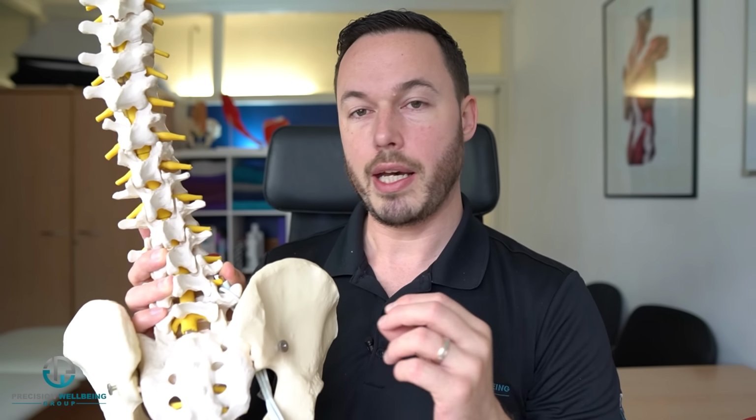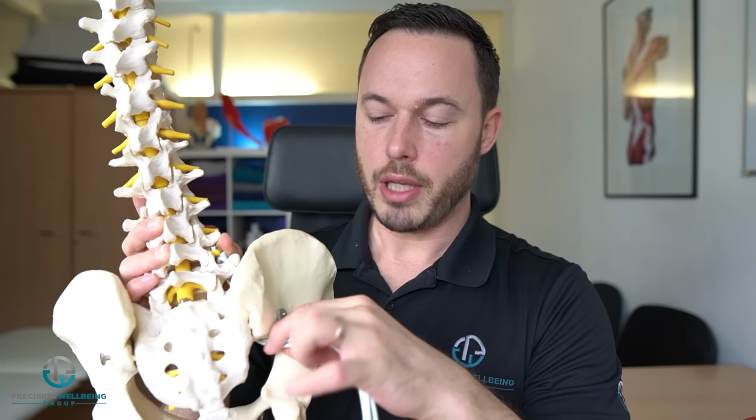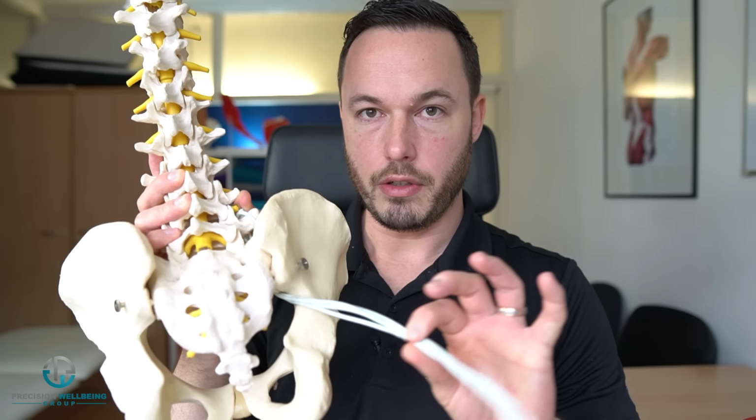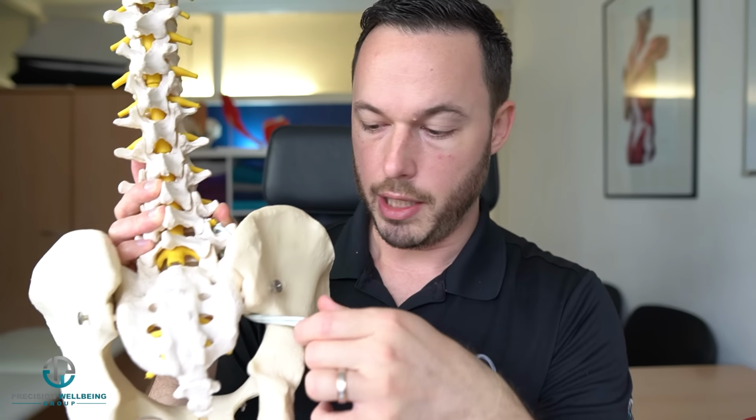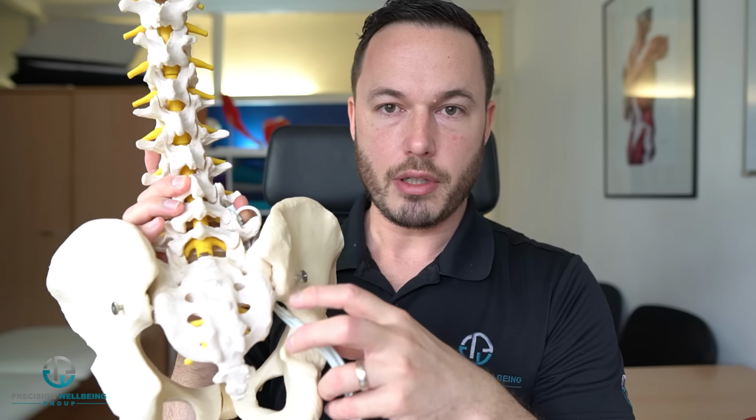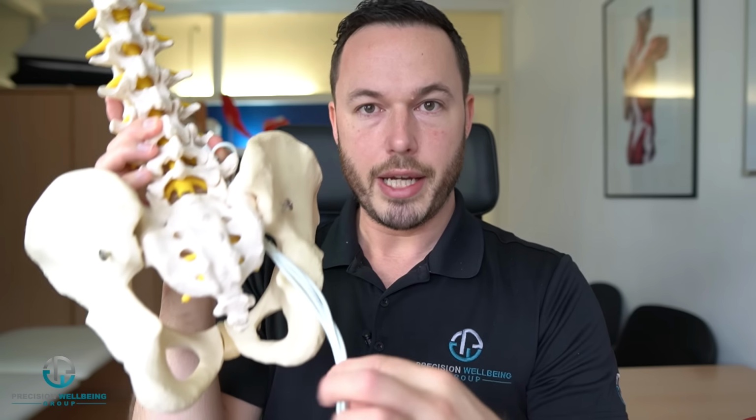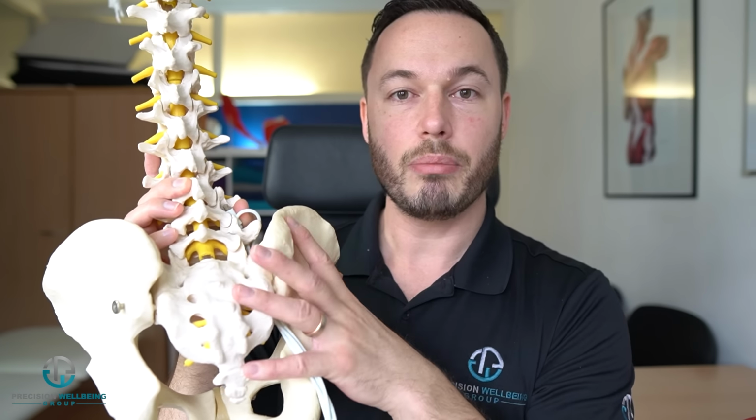As I've already mentioned, the sciatic nerve is formed of the last 2 lumbar nerves and the top 3 sacral nerves. They form together to form the sciatic nerve, as I've wonderfully demonstrated here by some cable. The sciatic nerve then comes out of this sciatic notch and runs down the back of your leg. In relation to the second place that the sciatic nerve can become irritated, it can become compressed by a muscle called the piriformis, which I'll show you now.